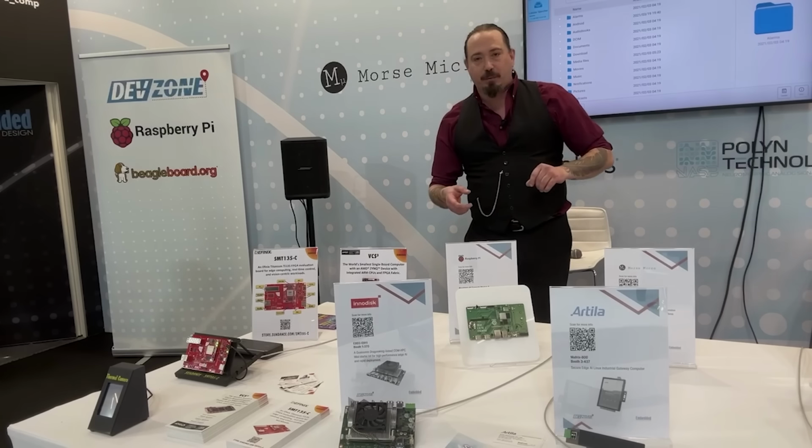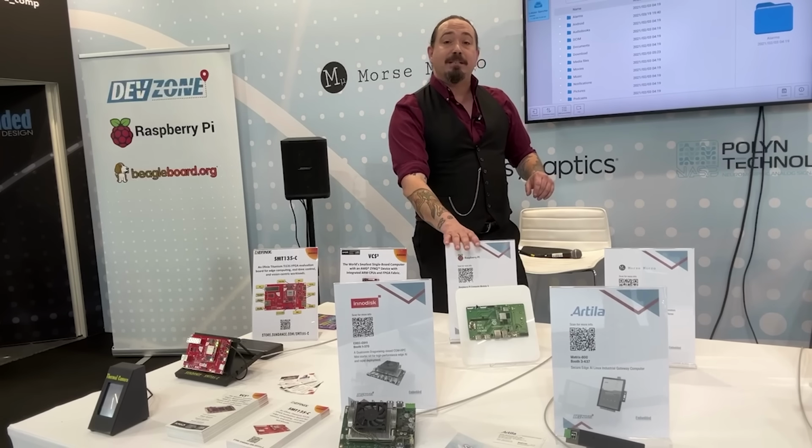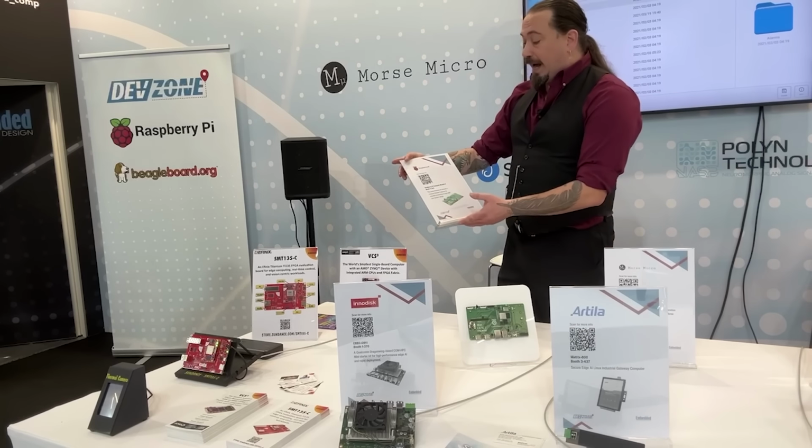On this episode of DevKit Weekly, I am looking right here at the Raspberry Pi Compute Module 5 board.